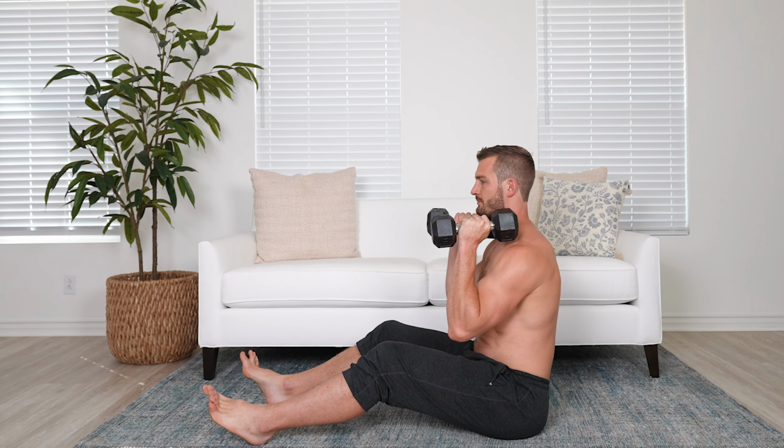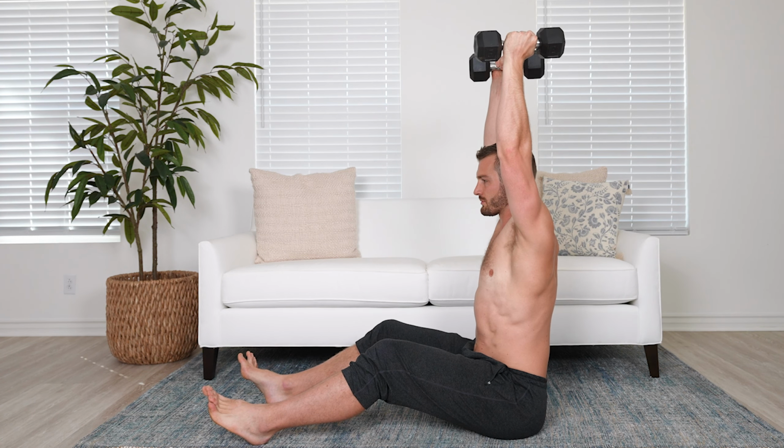And this is coming from compensations for many different reasons, but a good way that you can feel something different is to sit on the ground, right? And this is called a Z press. Sit on the ground and do a Z press, or a seated shoulder press, essentially.